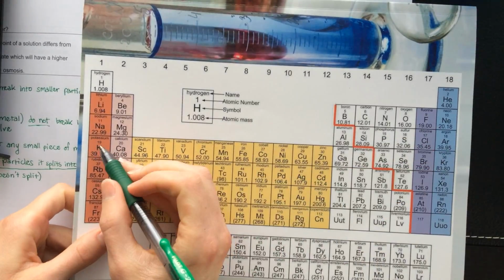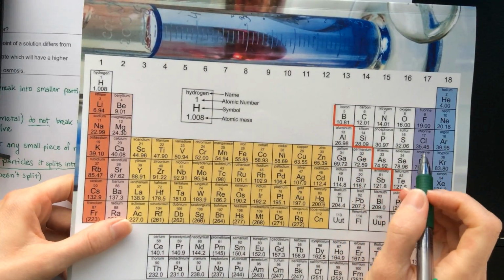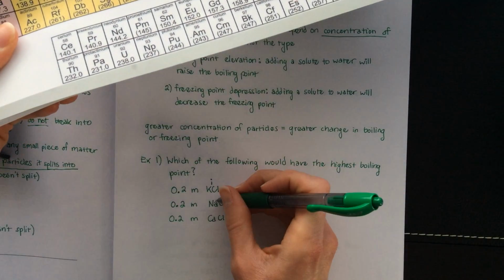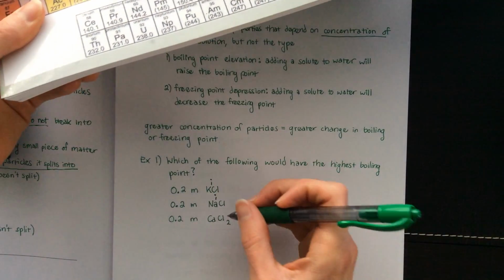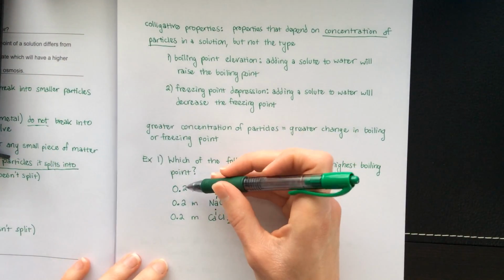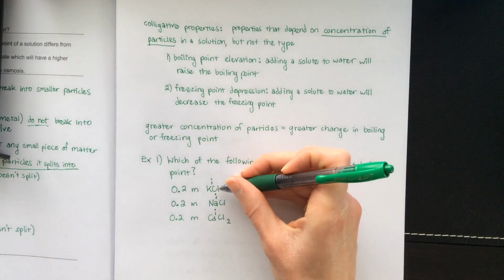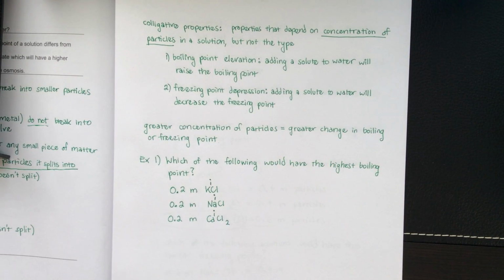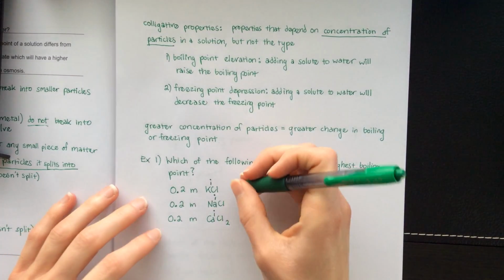So KCl is a metal, and Cl is right here. It's a nonmetal. So we know that one's ionic. Na is also a metal. We already saw Cl is a nonmetal, and calcium is also a metal. So those are all ionic. Now, since these all have the same concentration, whichever one breaks into the most particles will have the greatest overall concentration. So you're looking for the one with the most particles.